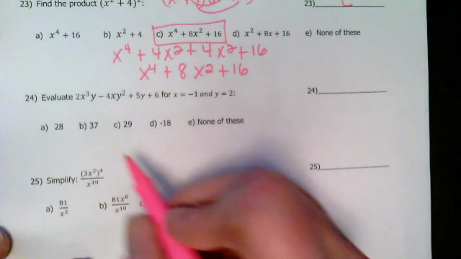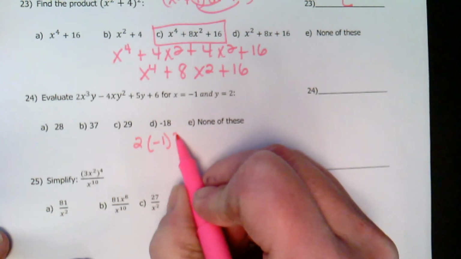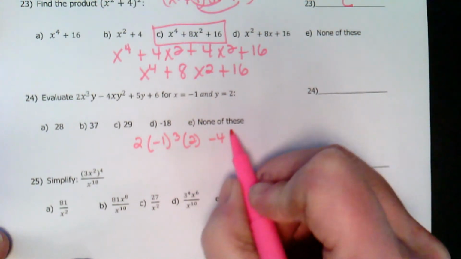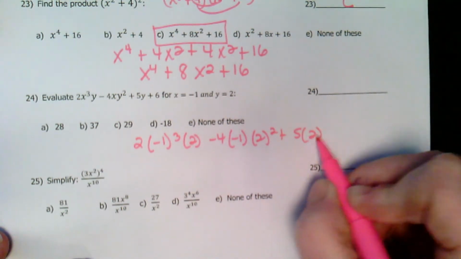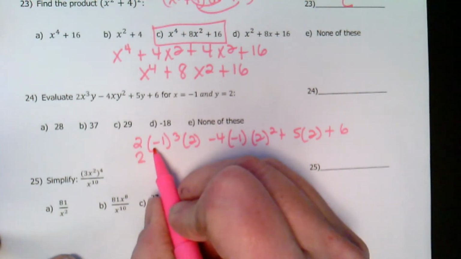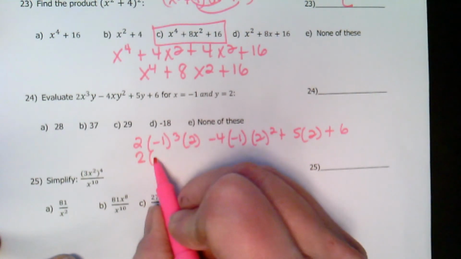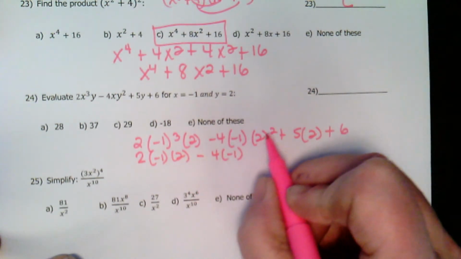24, evaluate, so we're just going to plug in values for our x and y. And then simplify. So exponents first. Negative 1 times negative 1 times negative 1 is negative 1. 2 times 2 is 4.